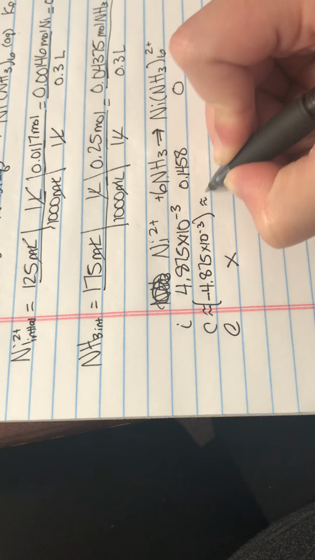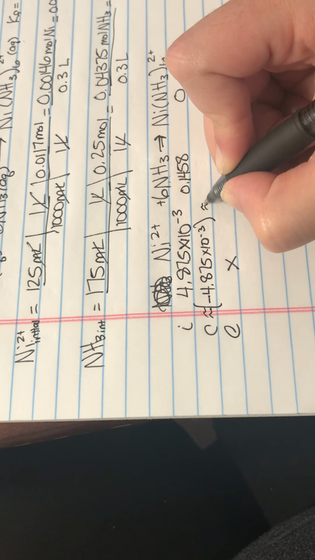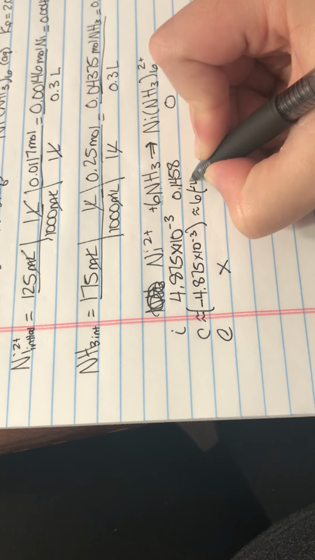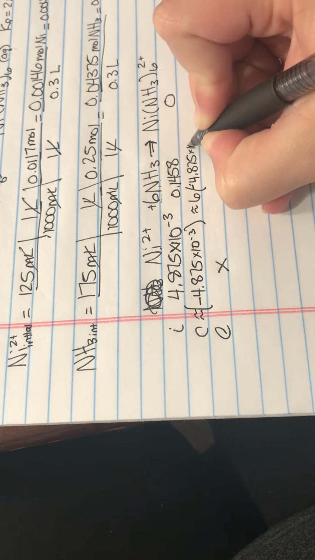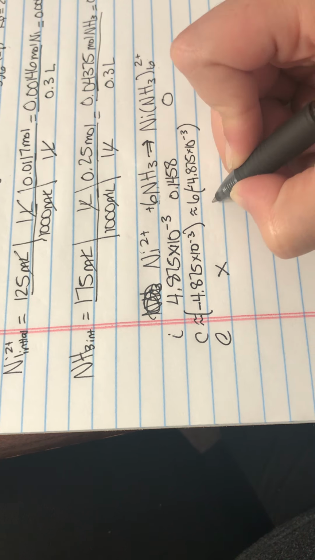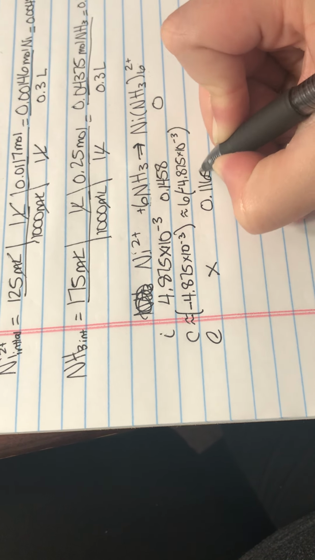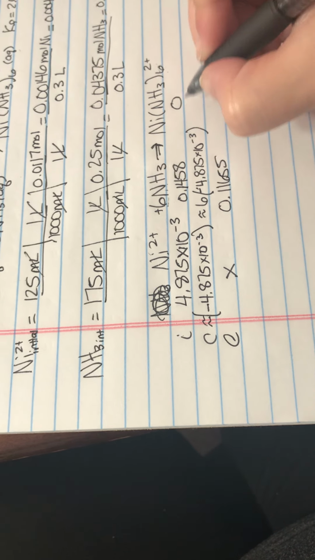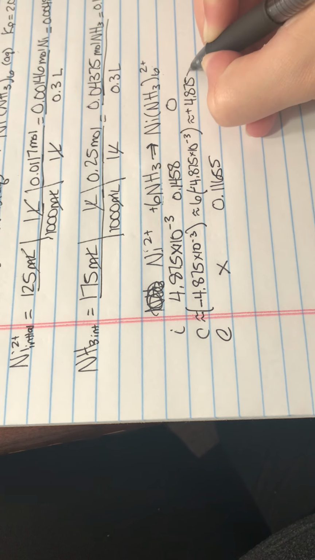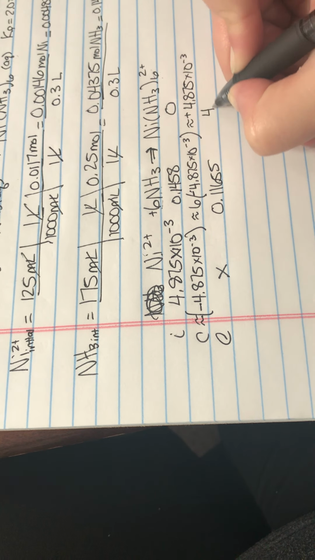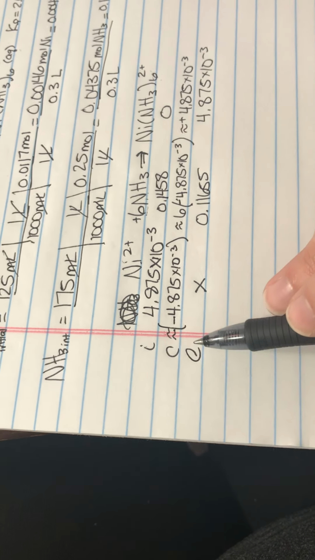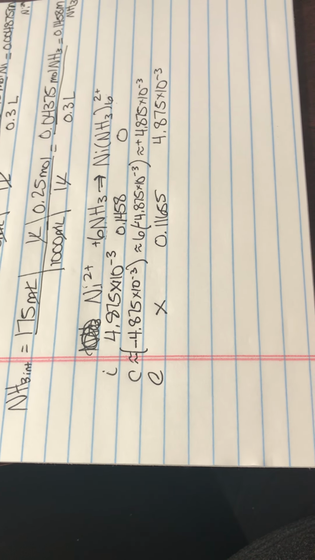This one is going to also approximately decrease by, well, we got a 6 here, so 6 times 4.875 times 10 to the negative third. If we do that math, we see that it comes out to be 0.02925, so the ammonia at equilibrium is approximately 0.11655. And then this one over here is going to increase by, once again, approximately 4.875 times 10 to the negative third. So now we have our equilibrium of all of our different components.